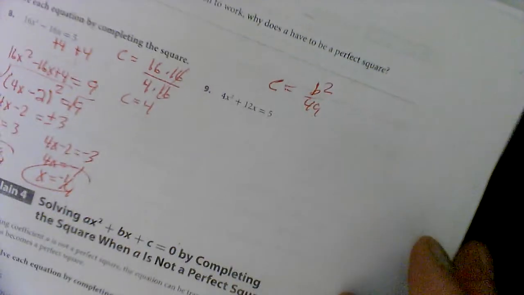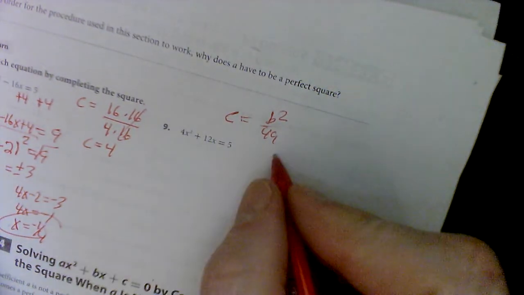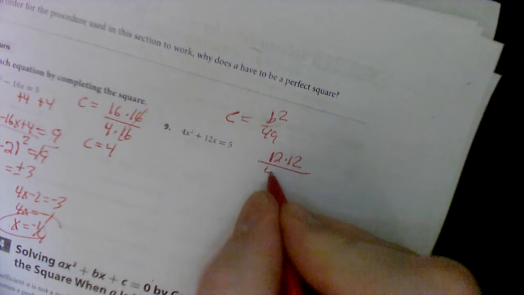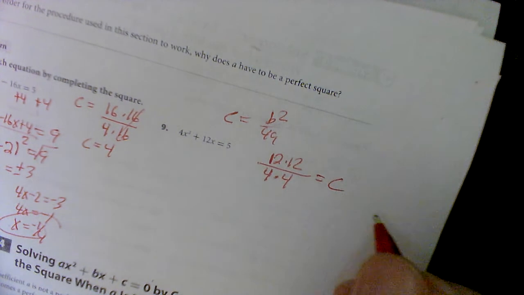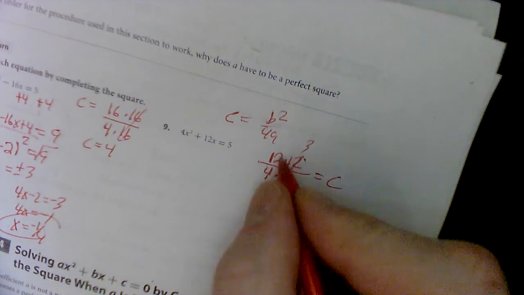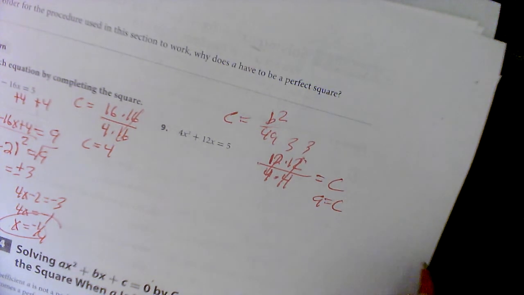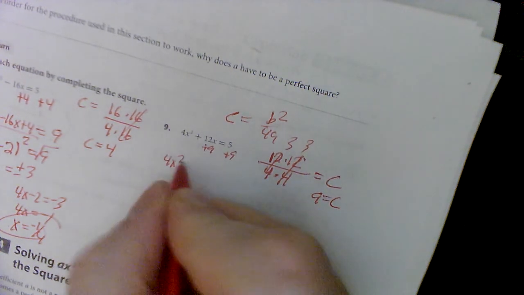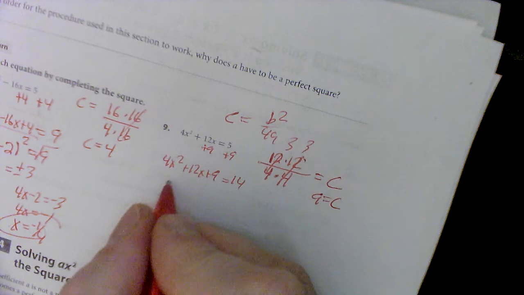So look, we got to do it again here. Here we go. I'm going to take this right here. We're going to do b squared, so 12 times 12 divided by 4a. That's going to be our 16. I did it this way again because we can see these reduce to 3 and 3, which tells us 9 equals c. So that's kind of a nice way to do it when you set them up and can reduce. So we add 9 on both sides. We get 4x squared plus 12x plus 9 equals 14.